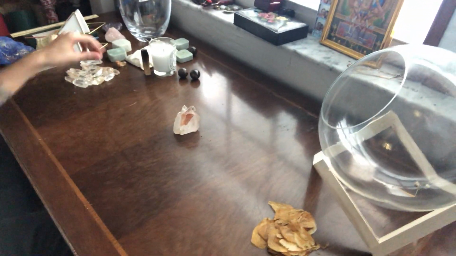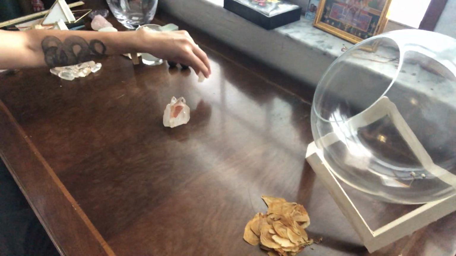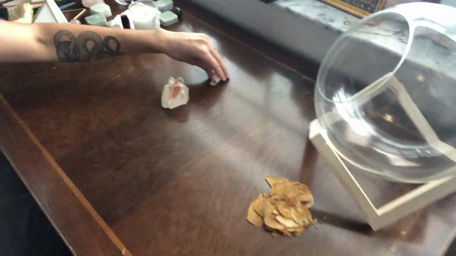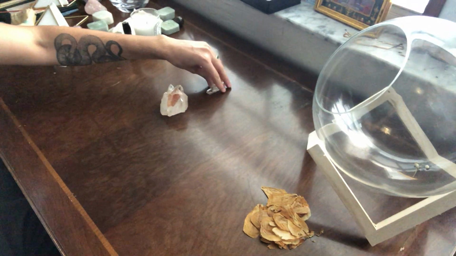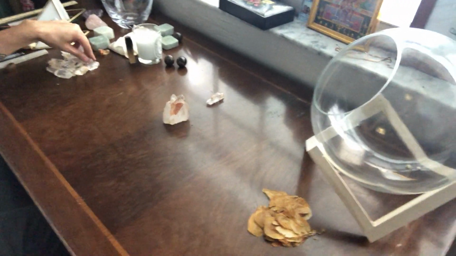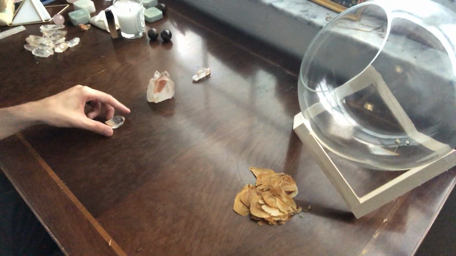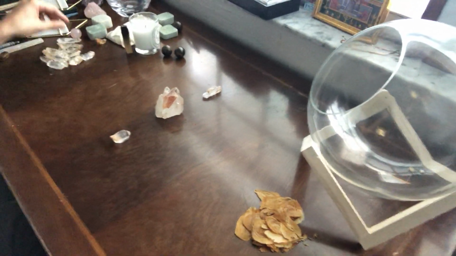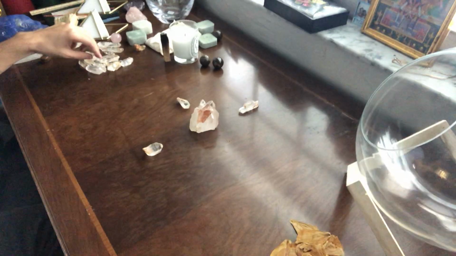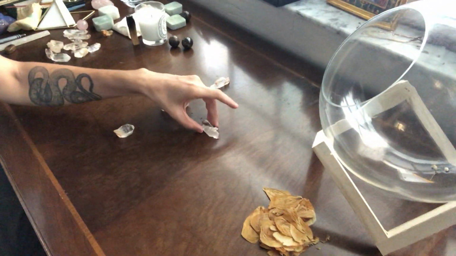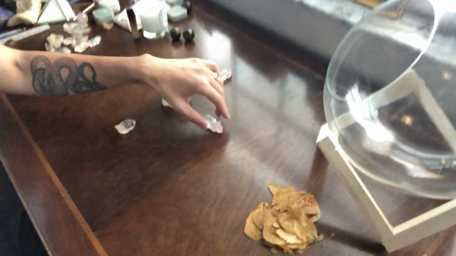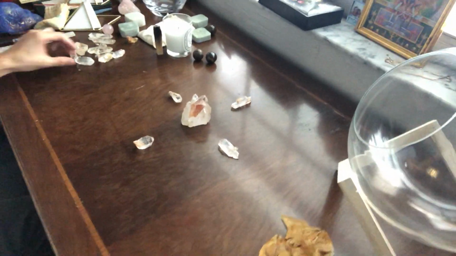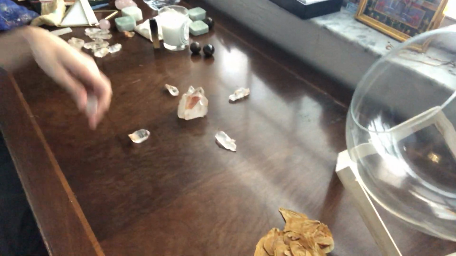I'm sorry about the mess in the back. And then you're just gonna start placing your crystals just as the grid you created. So I'm gonna start here, and then I'm gonna go here. You're gonna form a cross first. And as you're placing these crystals, you're also setting your intention to the universe of what you want them to do. Right after, I just start clockwise.